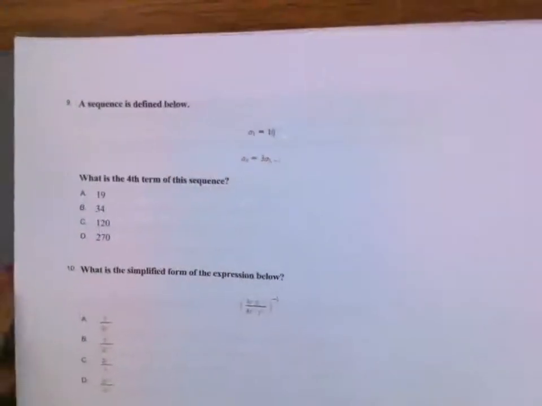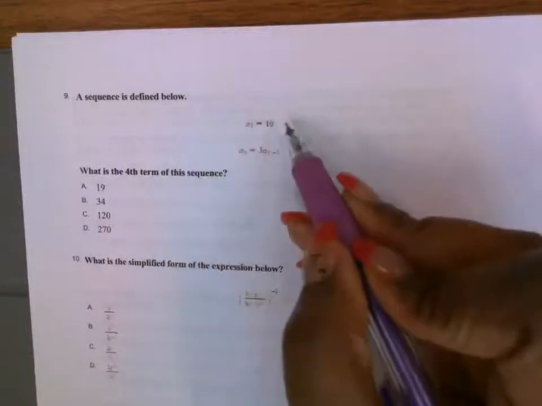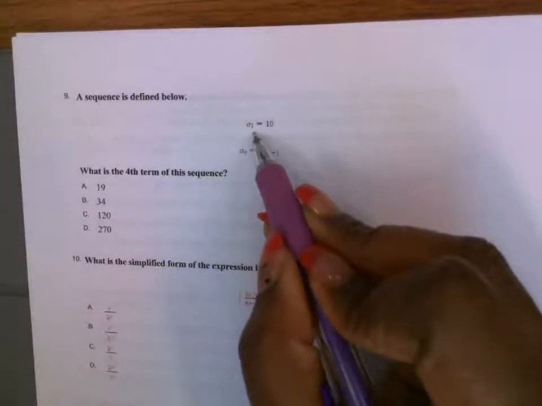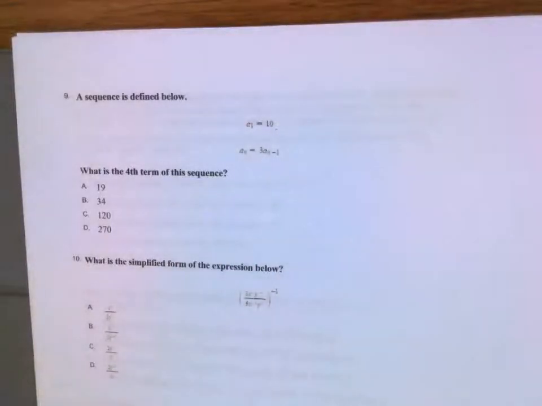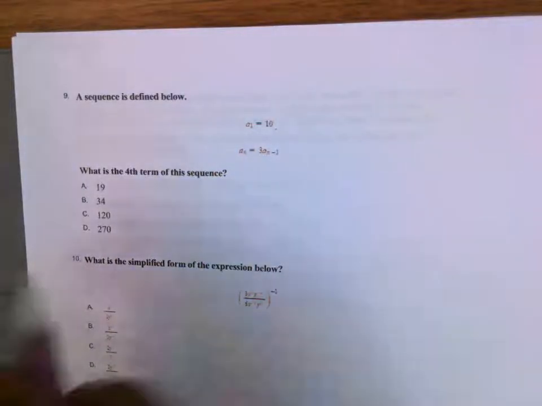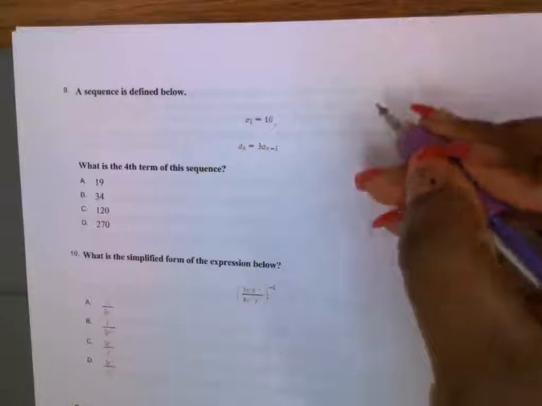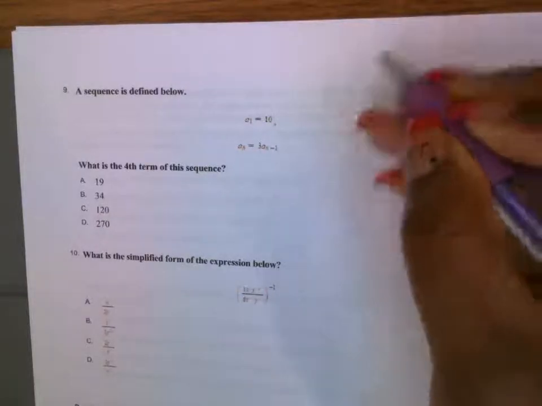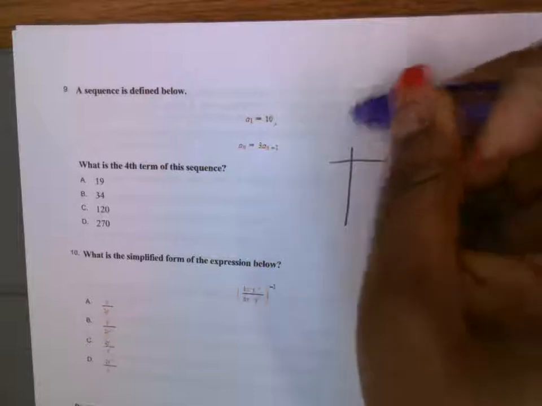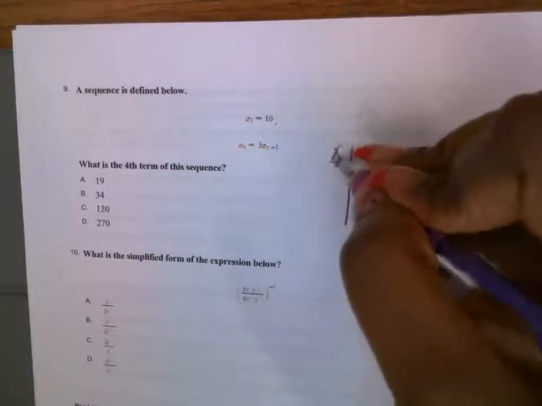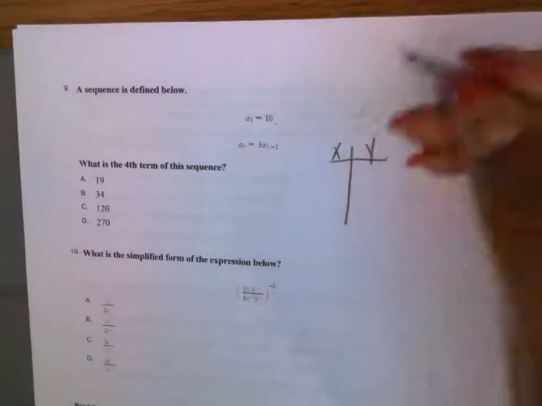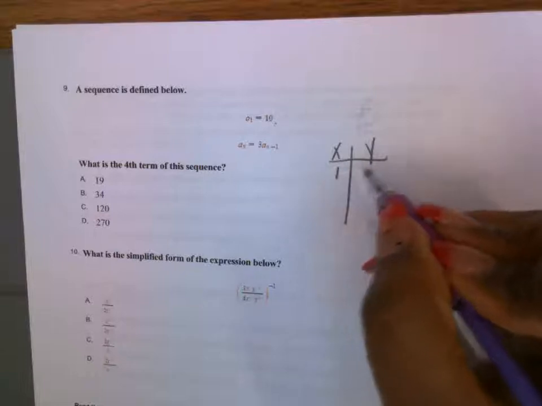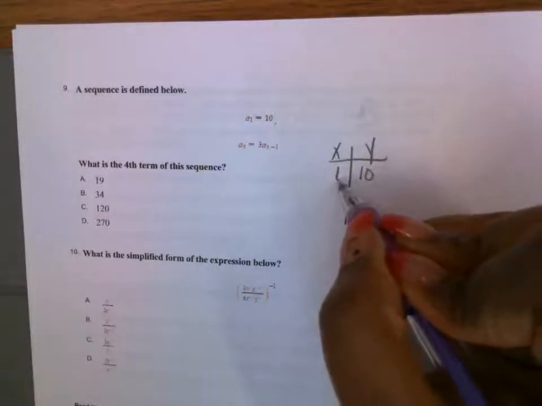Okay, let's look at number 9. A sequence, this is when we talked about sequences, is defined by, and look at this, it says the first term, a sub 1, is the first term, and the first term is 10. It's ridiculous. And the first term is 10. So that first number is actually 10. So if I was doing a table, I have my X values, which is the number of the terms in the list, and my output values. My first number would be 10, not my 0 number, but my first number would be 10.